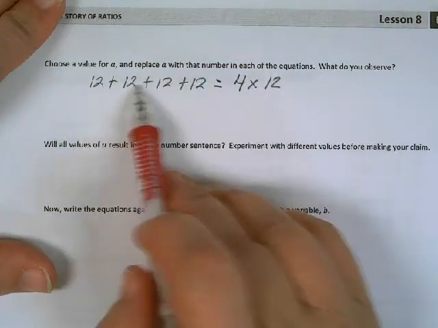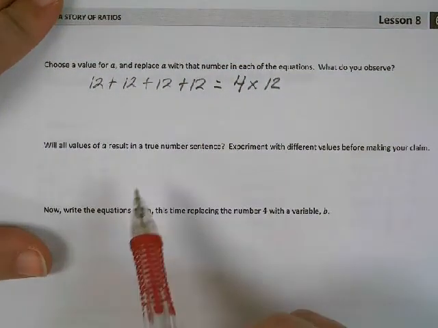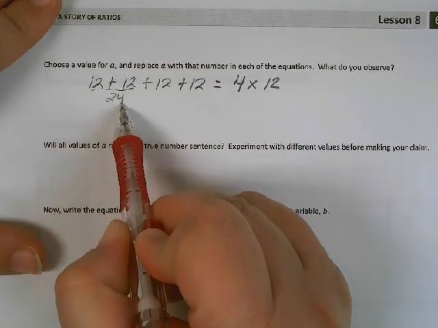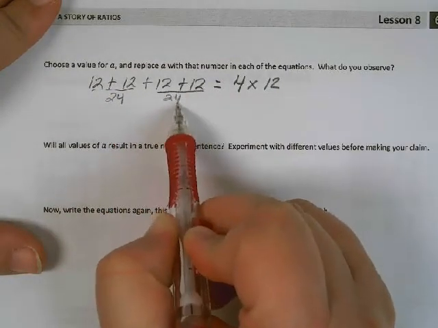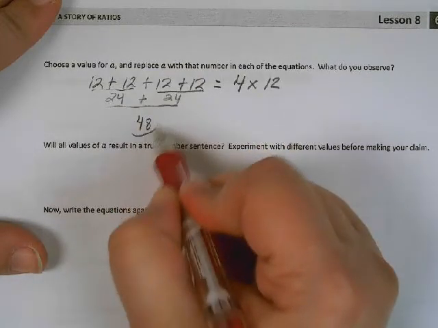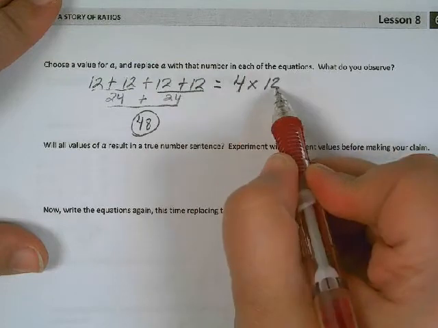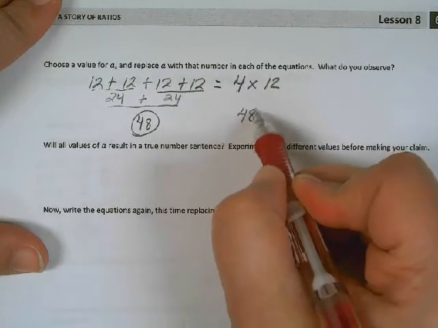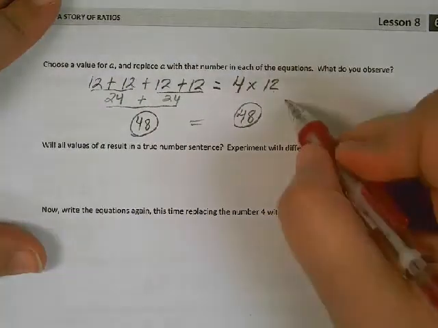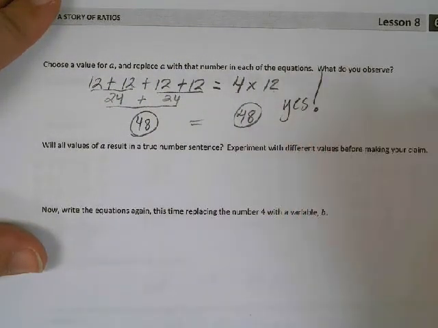Did we make 4 groups of 12? Yes. Well, I know that 12 and 12 is 24, and this 12 and 12 is 24, and then 24 and 24 is 48. And then 4 times 12 is 48. Are these two things equal? Yes, they are equal.